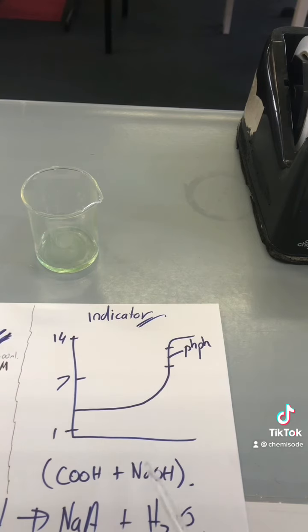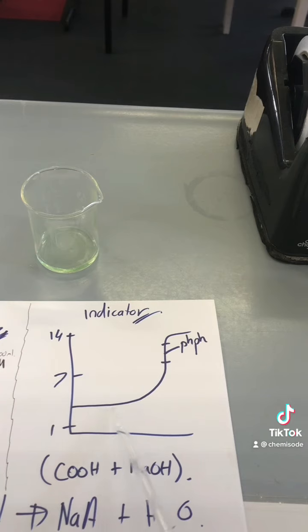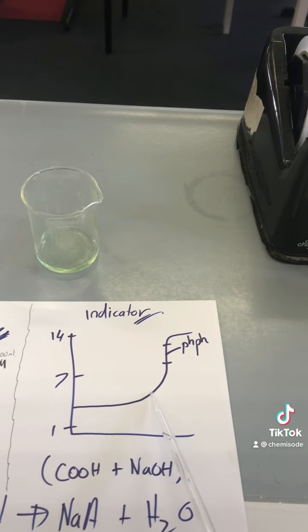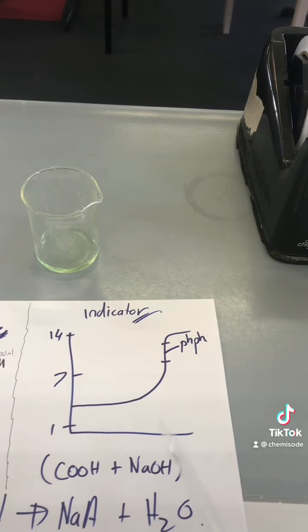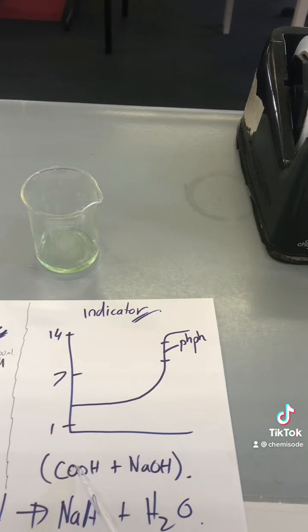Because I'm adding my sodium hydroxide, I would have a change in color perhaps at this point here, and therefore I wouldn't add enough sodium hydroxide. What that means is it looks like I have less acid than I actually do. Again, with errors, you need to work through what the effect is on each individual case.